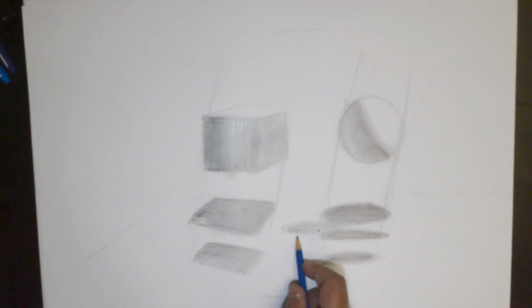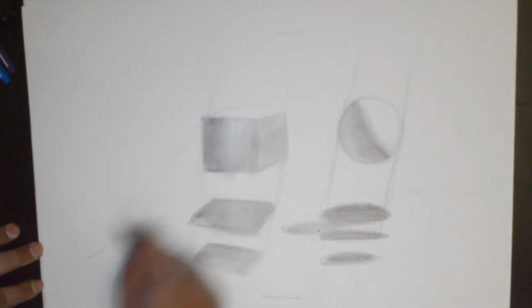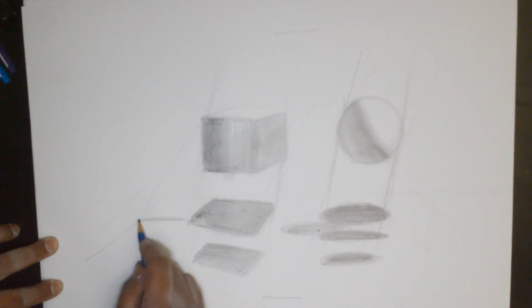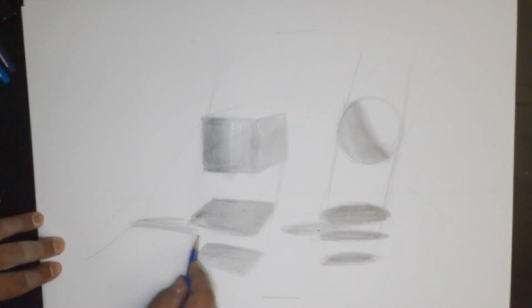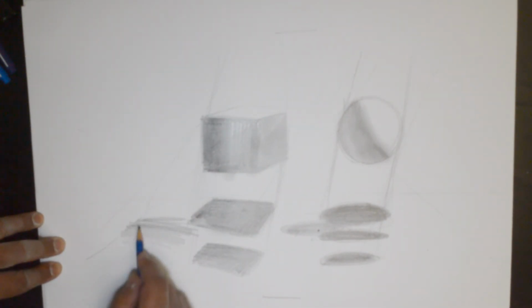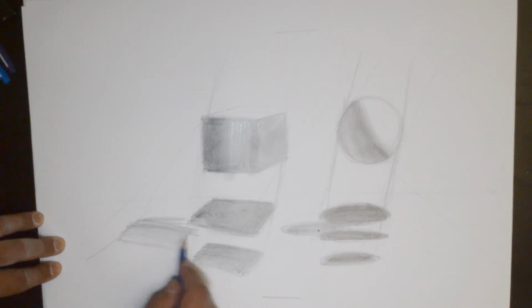So same exercise for the box. If the shadow was falling like that, again, depending on the placement of the box, the shadow would hit somewhere around here, and of course it would be smaller if you take the box further away from the surface.